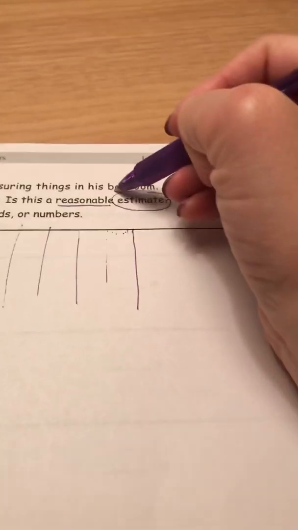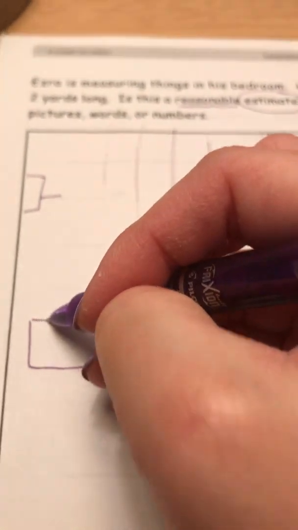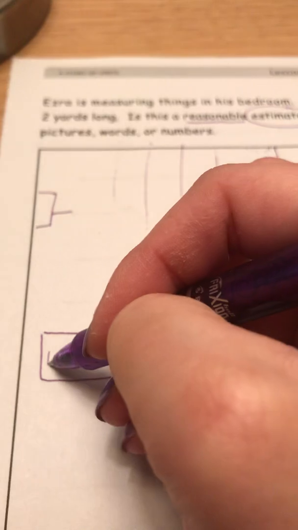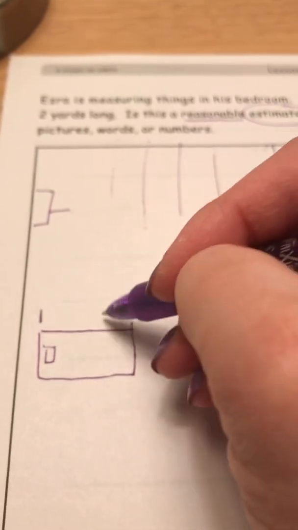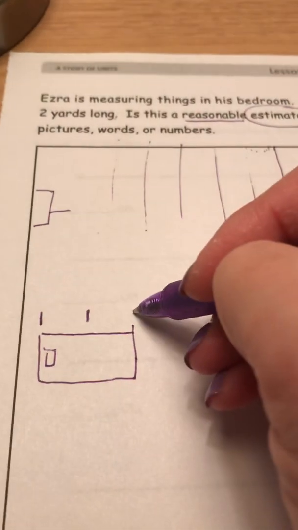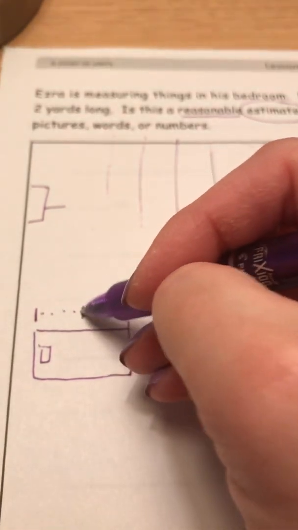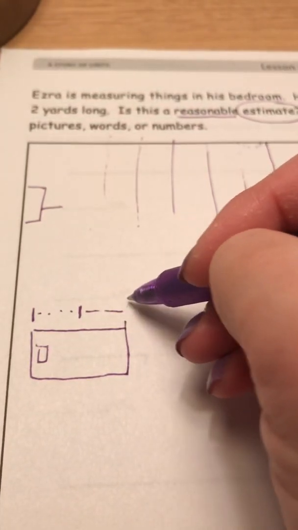So what you want to think about is, would that be a reasonable estimate for his bed? Yeah, I think so too, right? So his bed is going to be, I would say here's probably where 1 yardstick would come off, right? And then another one. So I think yes, right?